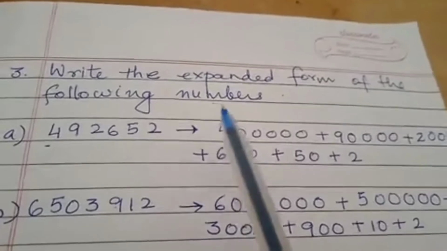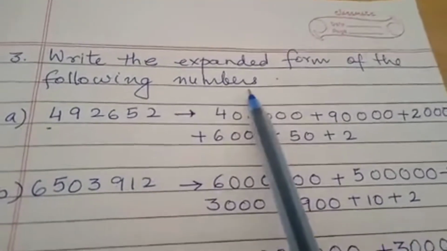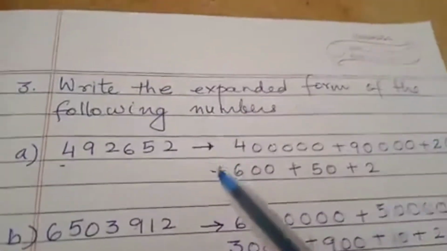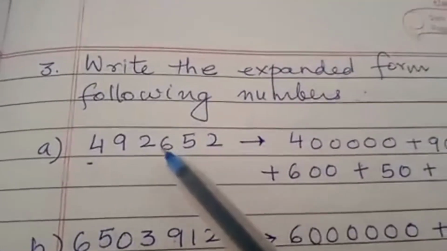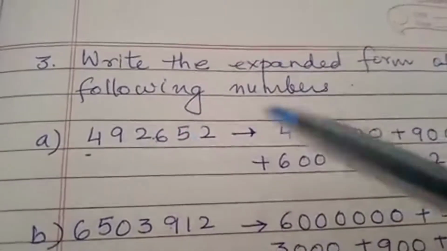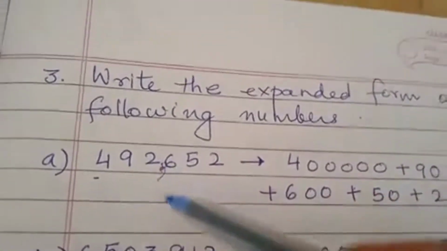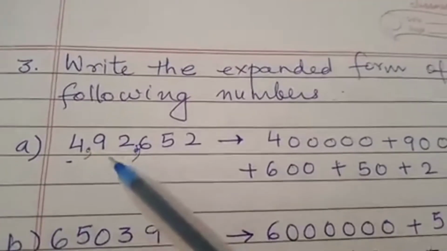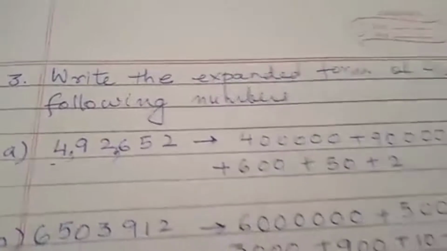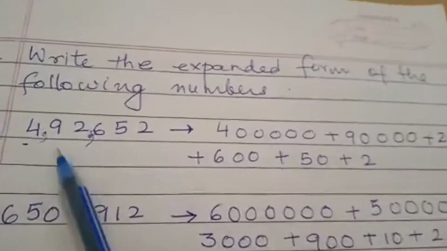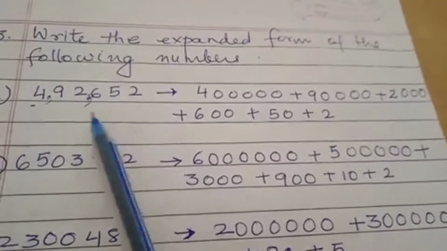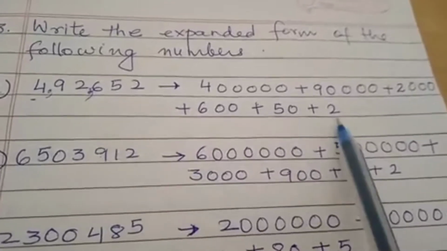Question number 3 says, write the expanded form of the following numbers. We can put commas in the Indian system: ones, tens, hundreds, 1,000, 10,000, and 1 lakh place. So we have 4 lakh. If you want to expand it, we have to break it up into the different place values. So it is 4 lakh plus 90,000 plus 2,000 plus 600 plus 50 plus 2.